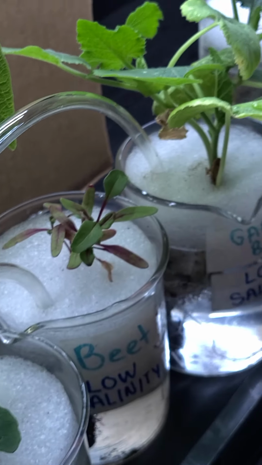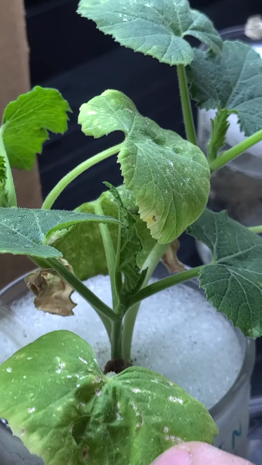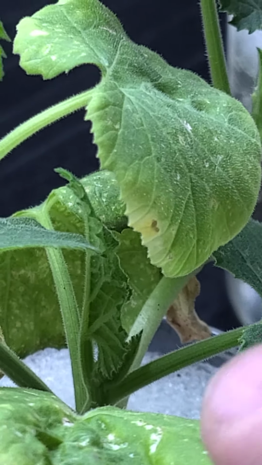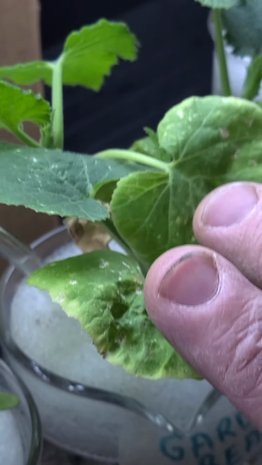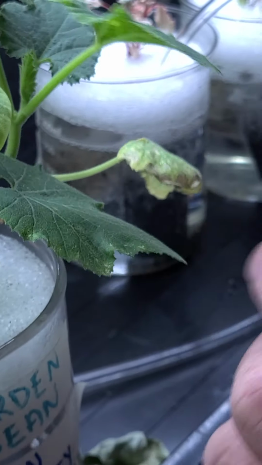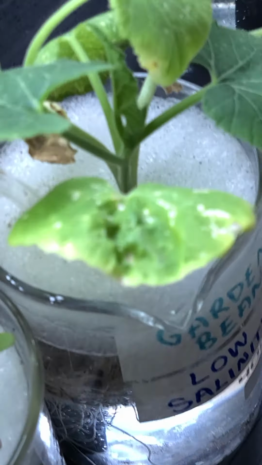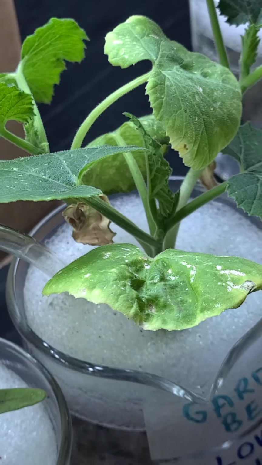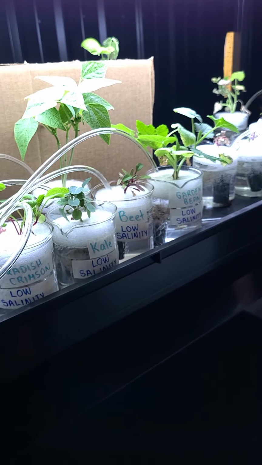And then finally over here to the right, we have our garden beans. I'm going to say that there's a little bit of regular death down there. That leaf looks like that. I don't think there's any pests in here necessarily. That one looks like that. This is an old leaf. You can still see the bean seed down there coming up through there. So not horrible. So that's the low salinity.